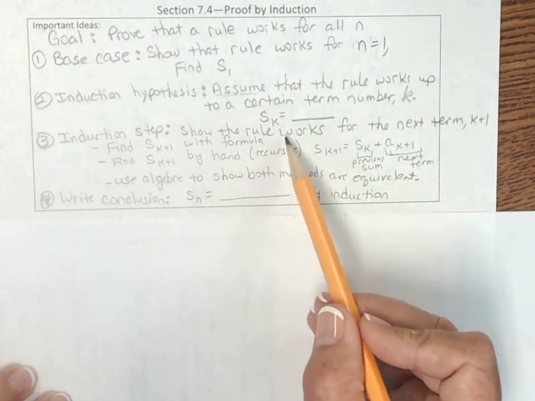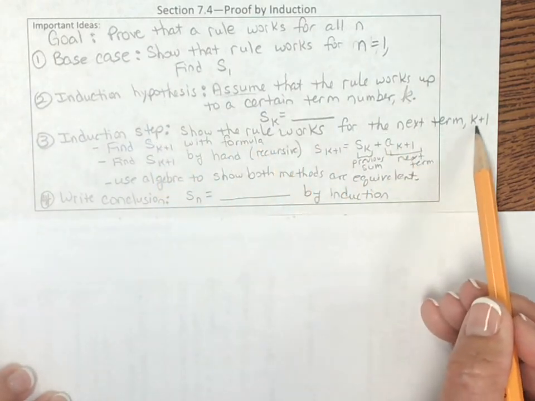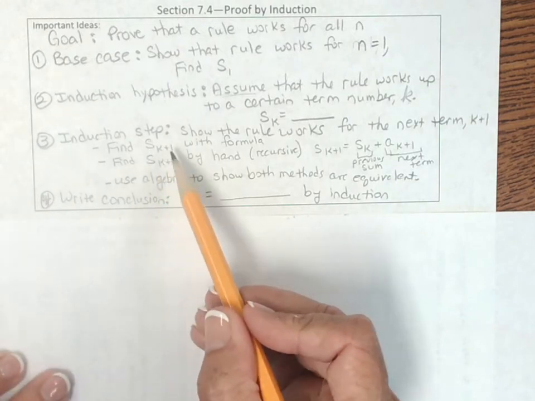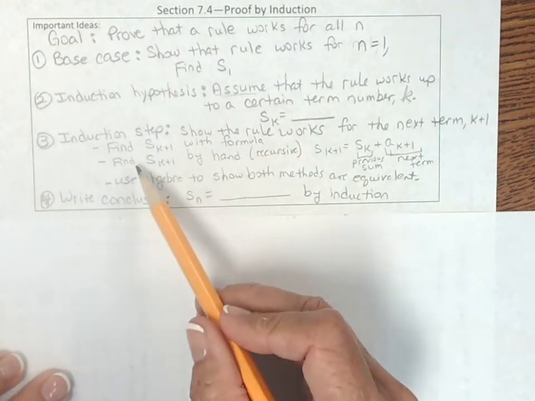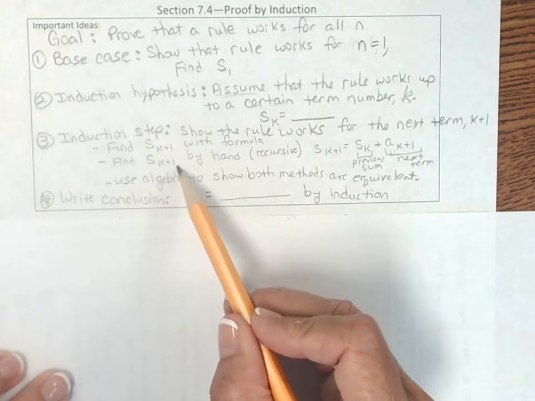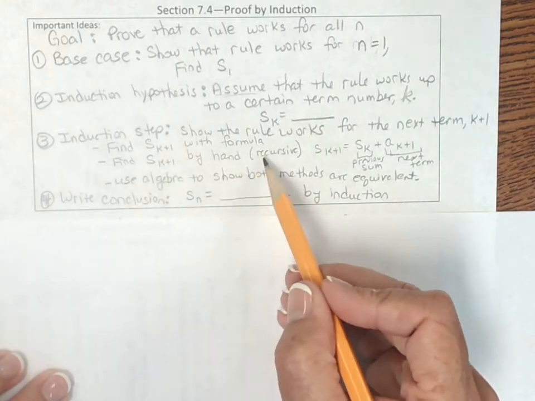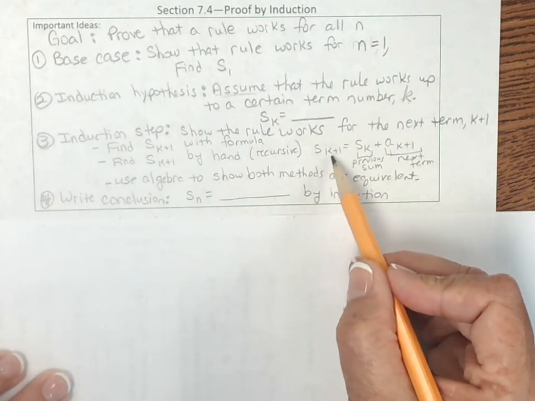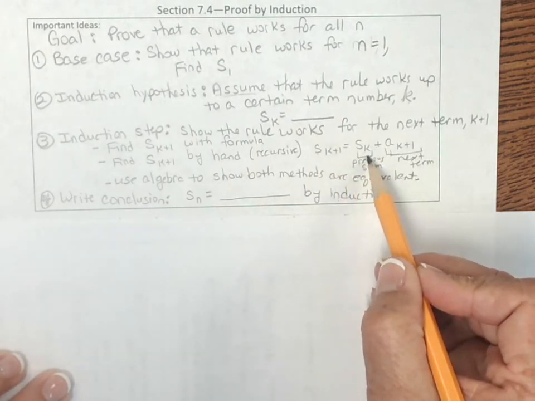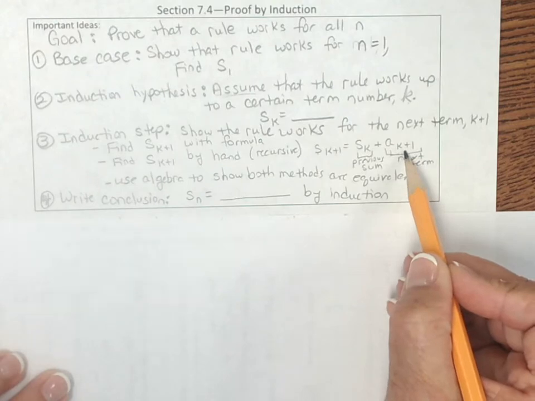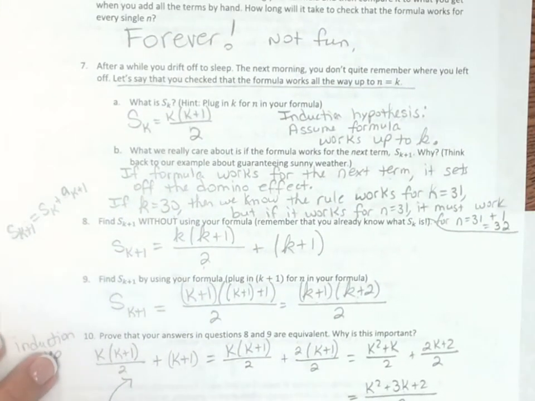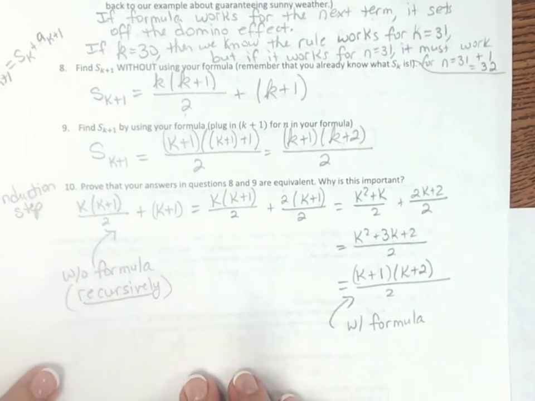We need to show that the rule works for the next term, the k plus 1. We're going to find the sum of the k plus 1 terms using our formula, and we're going to find the sum of the k plus 1 terms by hand, or the recursive method, showing that the sum of the k plus 1 terms is equal to the sum of the first k terms plus the k plus 1 term. And we, again, did that. Here was my induction step.